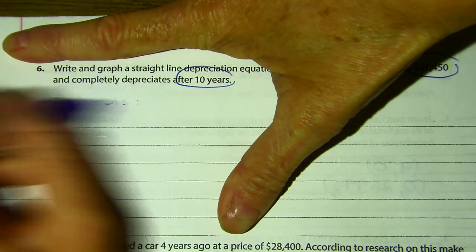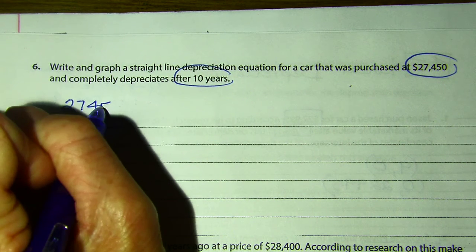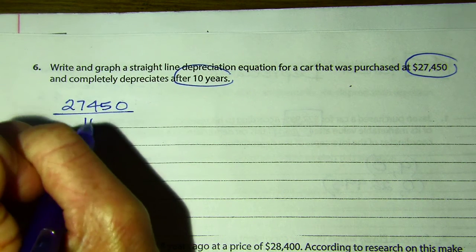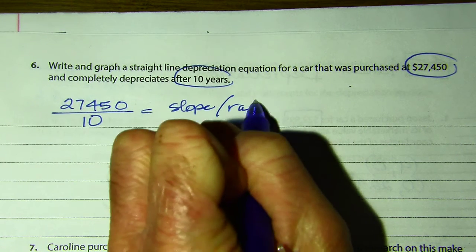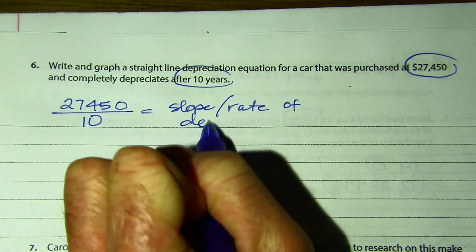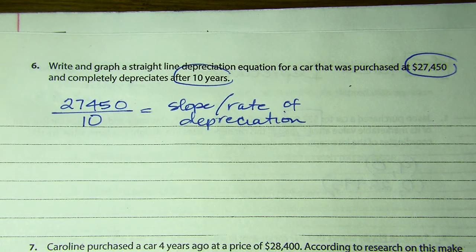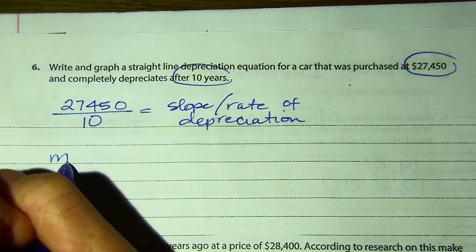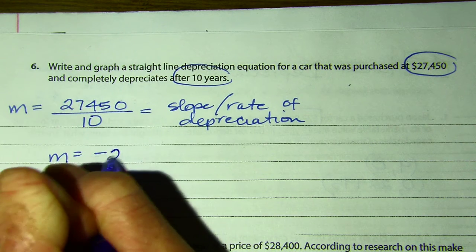If you just want to know, in order to find slope, 27,450 divided by 10 will equal my slope, which is also my rate of depreciation. So if you divide that, I get M equals negative 2745.